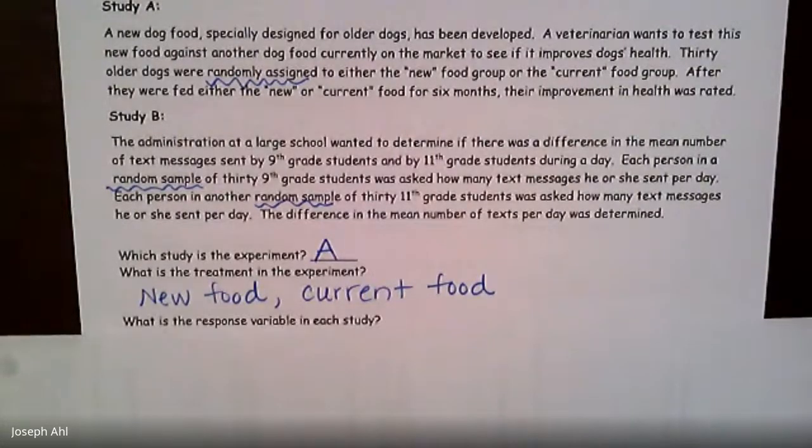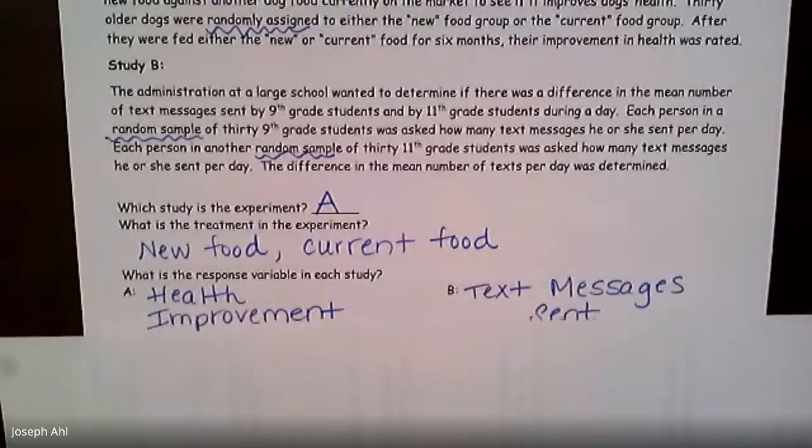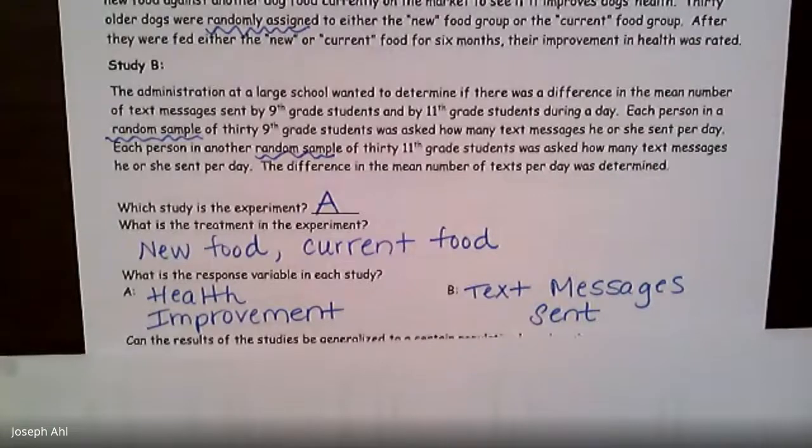What is the response variable in each study? In each study, there is a response variable that was going to be measured. In study A, it was the health improvement of the dog. In study B, it was the text messages sent. Okay, so to be a little bit more specific, in study B, it's the difference in the average number of texts sent between 9th graders and 11th graders.